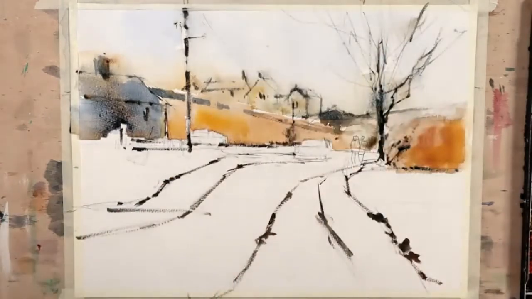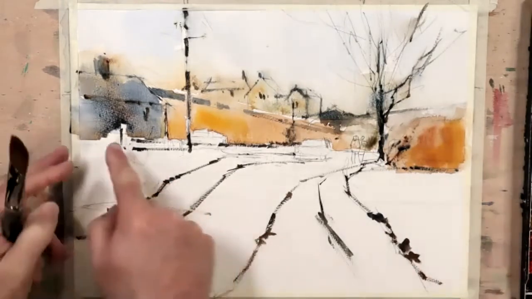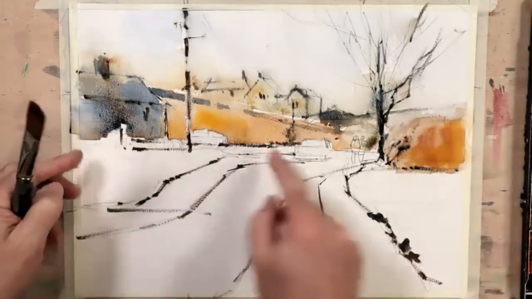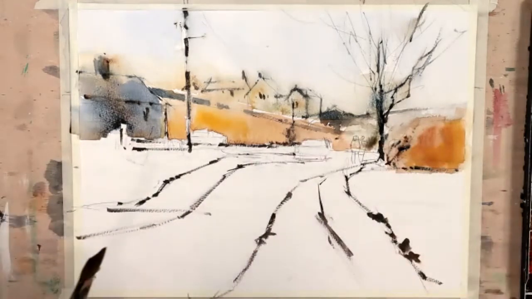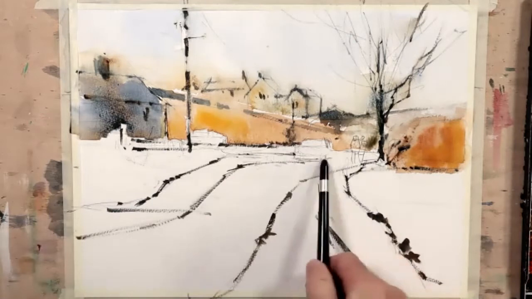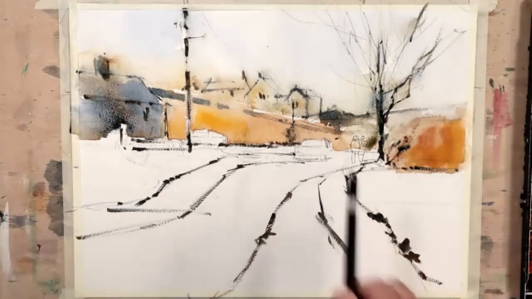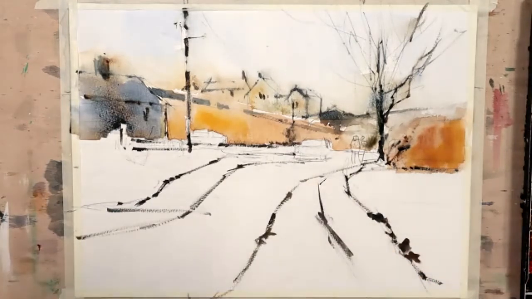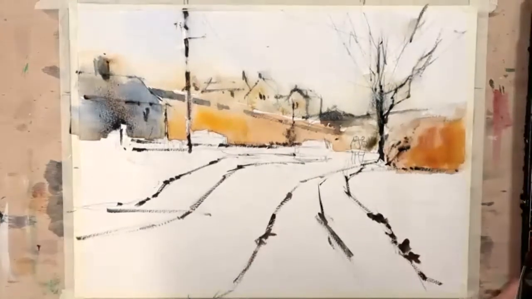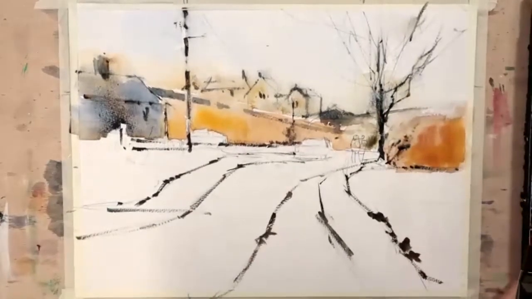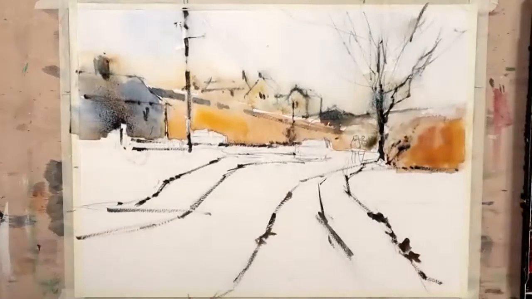So everything from here down is foreground. You notice as I said, I've worked from the back to the fore, from the background to the foreground. So the background and midground has been tackled. Let's start dealing with the foreground. So I'm mixing up here a bit of ultramarine blue, and I'm going to tackle the road.